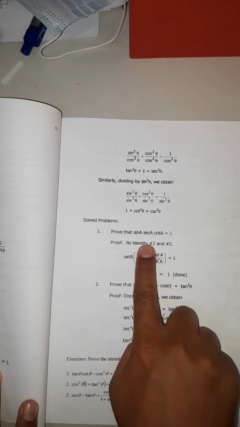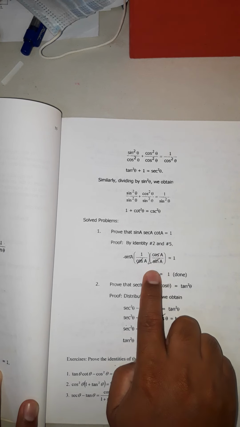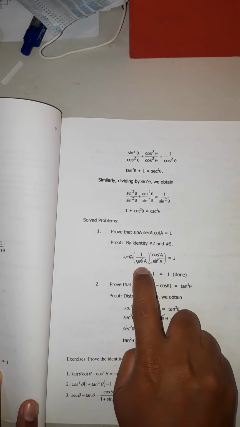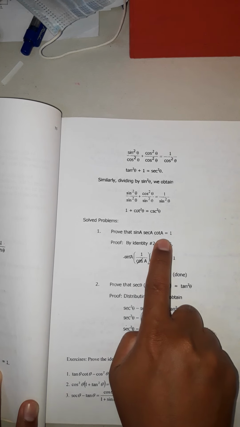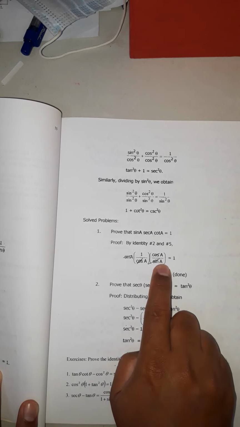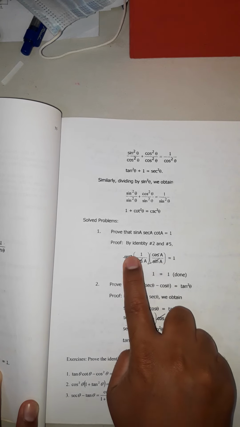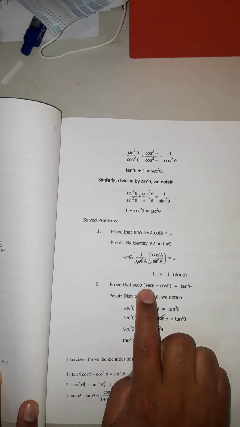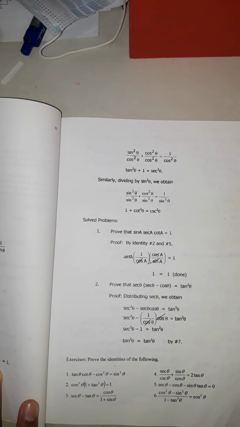Solve the problem. Prove that sine A, secant A, cotangent A is equal to 1. So by identity number 2, we convert secant as 1 over cos. And then identity number 5, quotient relation, for cot, that is cosine over sine. Then you could cancel diagonally as long as numerator over denominator. So cos over cos there. So the left expression equals the right expression. So 1 is equal to 1.